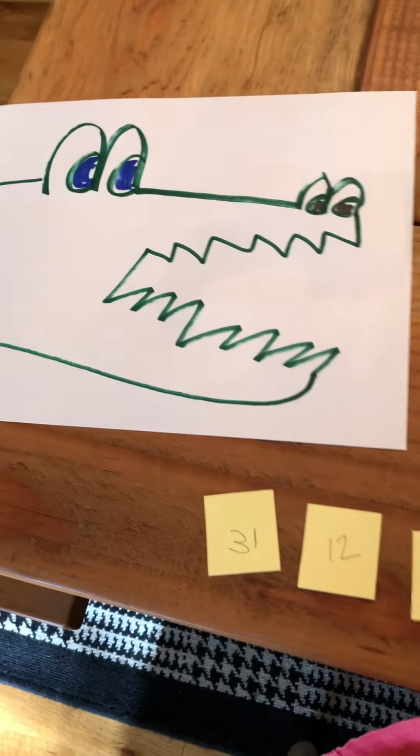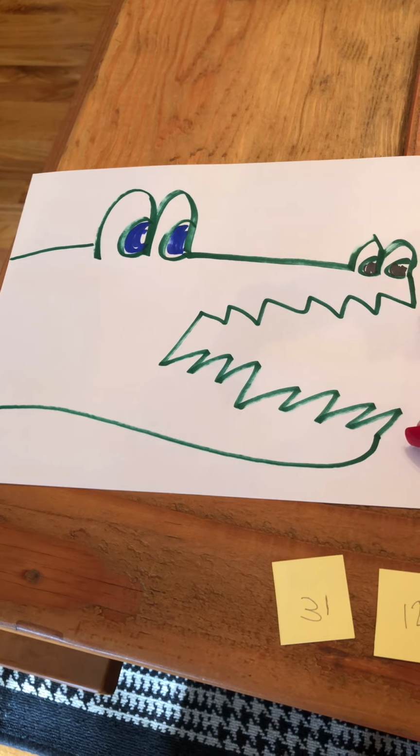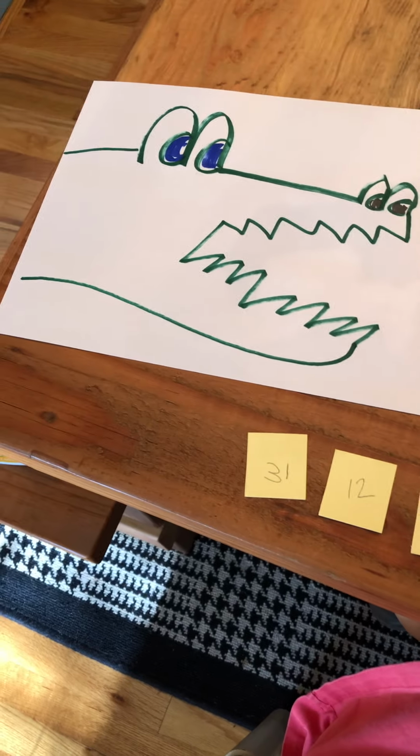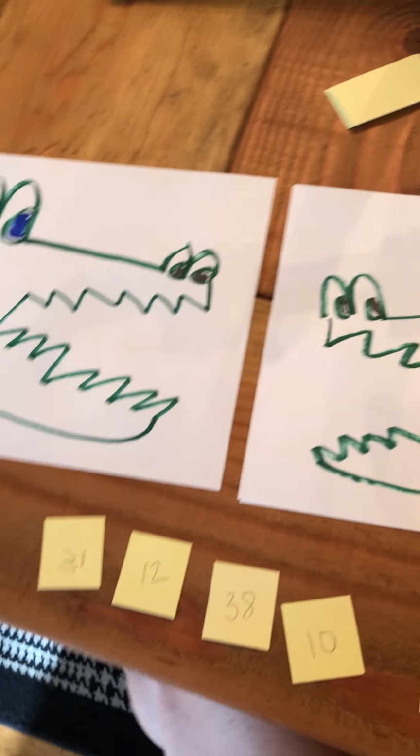Anyway, today we are going to be working on math in Eureka Math, Module 4, Lesson 10. And we're going to be talking about greater than and less than again. I'm going to start by showing you my alligators. This alligator mouth is open on this side and this one on this side. Not the best alligators. They're kind of chunky and fat and not very cute.